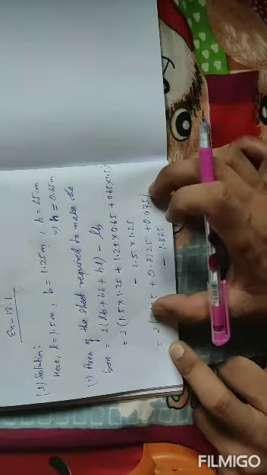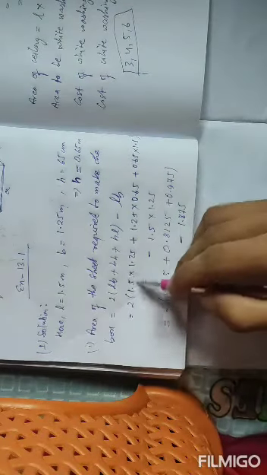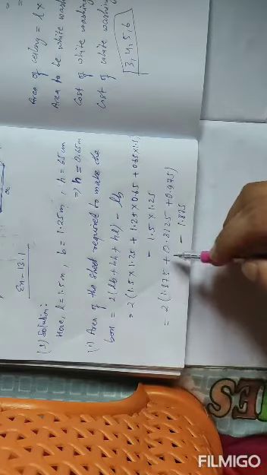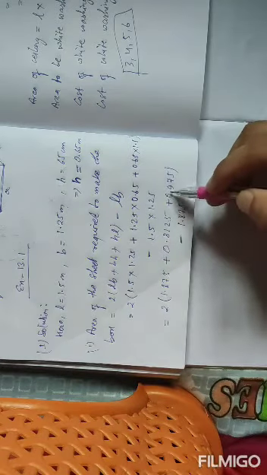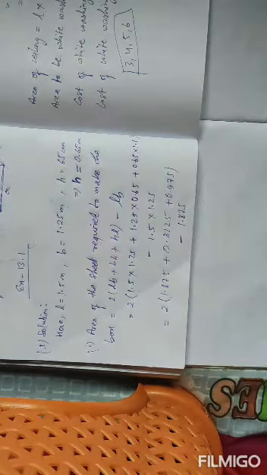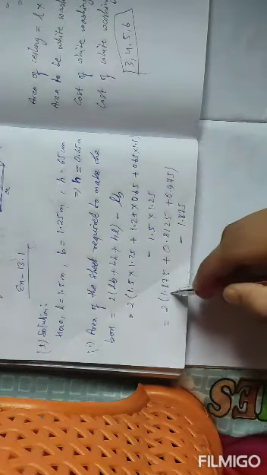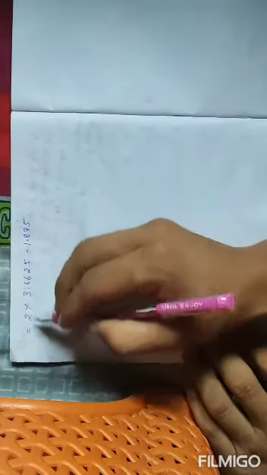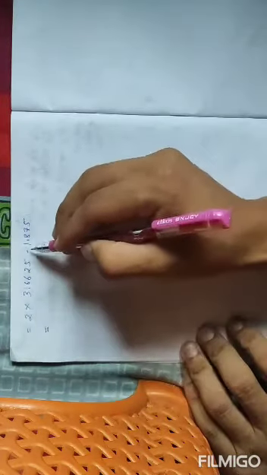First I have to do the bracket portion, isn't it? So if you multiply the terms in the bracket, after multiplying we got this 1.875 plus 0.8125 plus 0.975 minus 1.875. First we will add all the terms in the bracket. So if you add, then you will get 3.6625. So 2 into is already there, minus 1.875 is also already there.